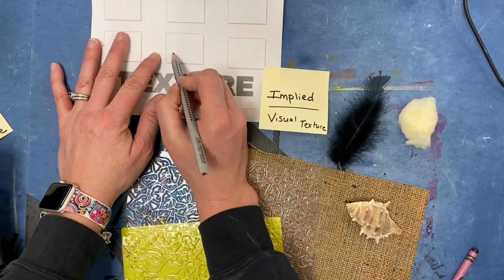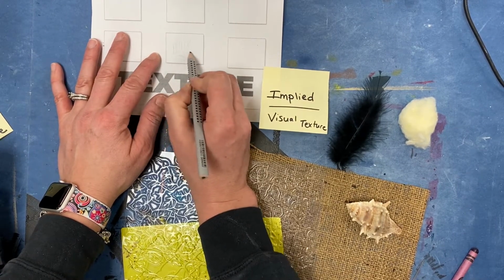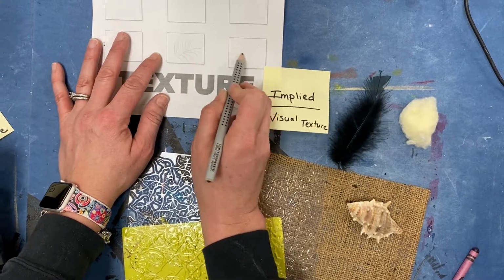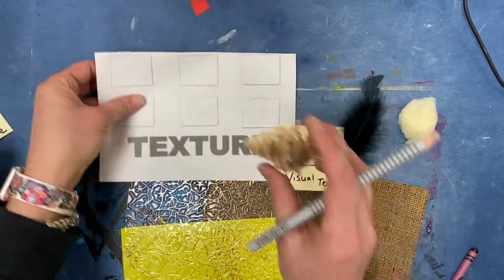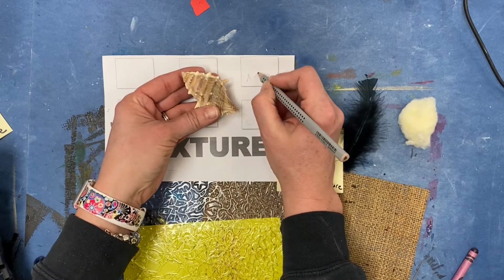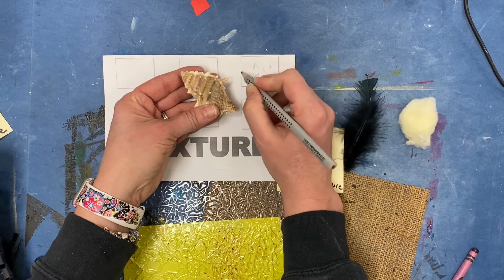Maybe the fluffiness of a feather, you would draw some really light lines on a paper to show the fluffiness of a feather, or the puffiness of a cotton ball, or the pokiness of the seashell, the spikes. Maybe you do some more spiky, pointy lines to show that it is pokey.